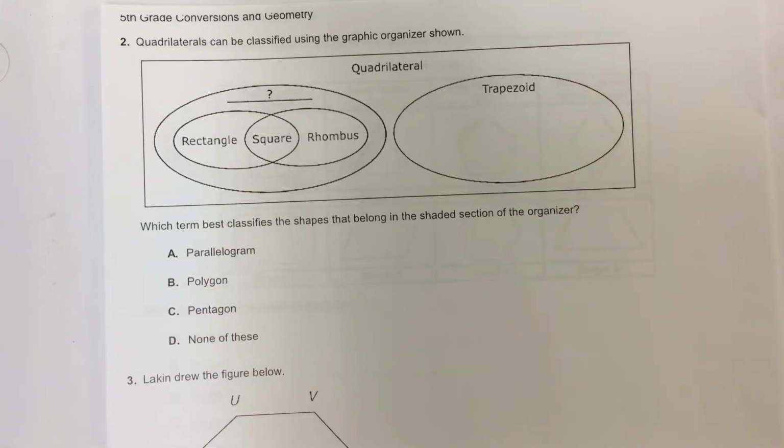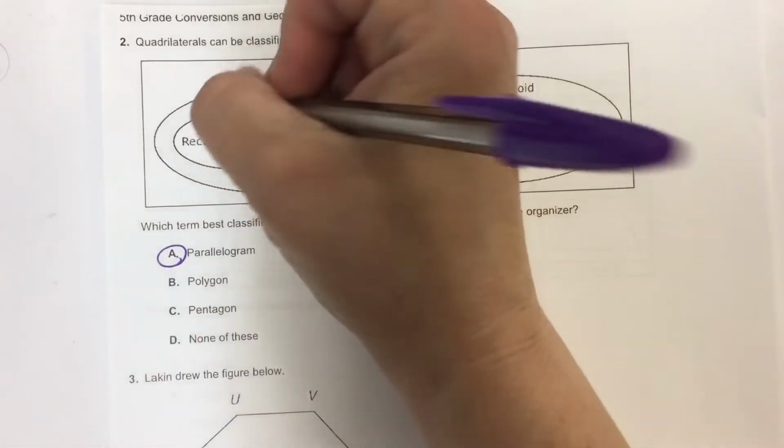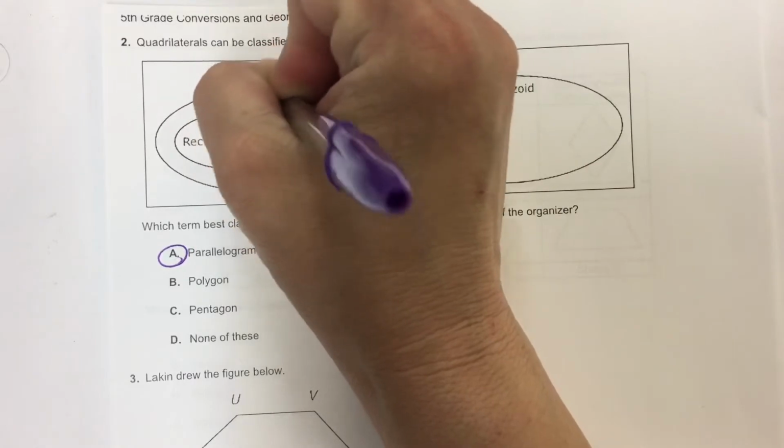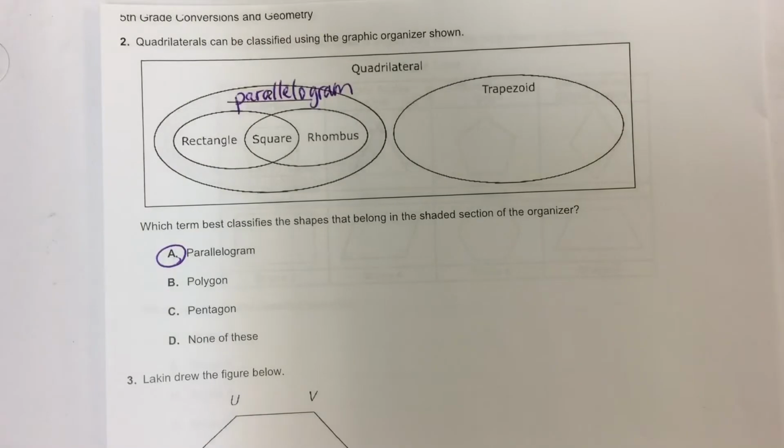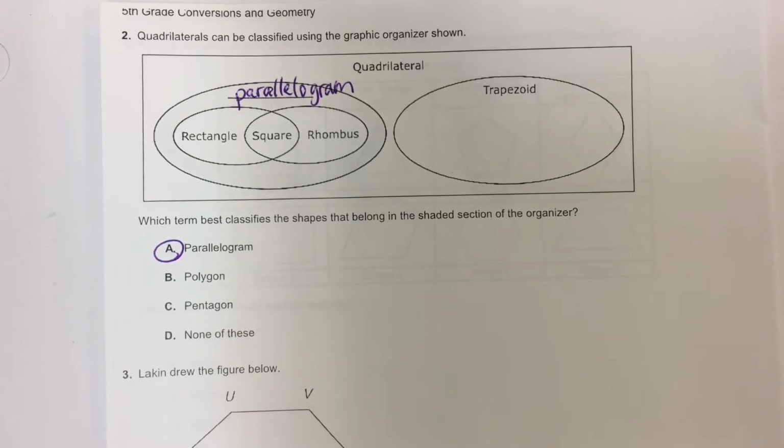Quadrilaterals can be classified using the graphic organizer shown. Which term best classifies the shape that belongs in the shaded section of the organizer? This one should be easy. All right, the answer is A, parallelogram. Okay, think about the diagram that we drew at the beginning of the year, or the beginning of geometry.